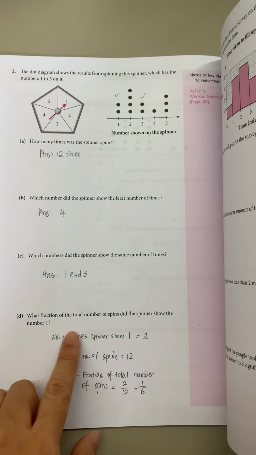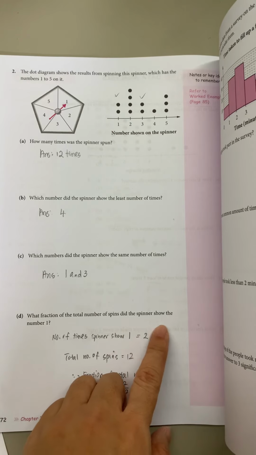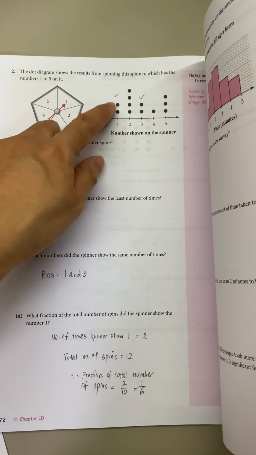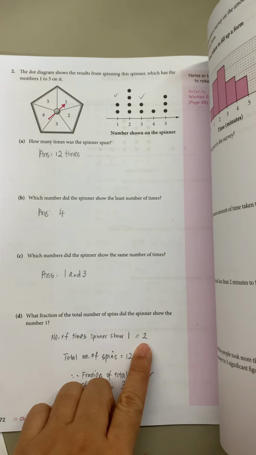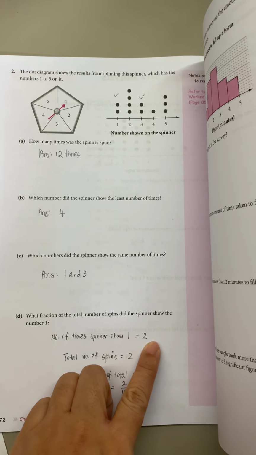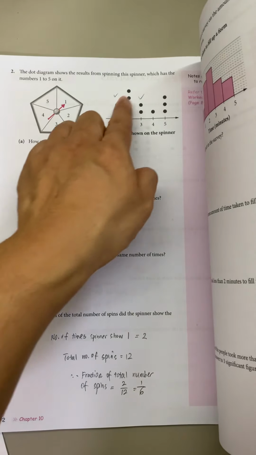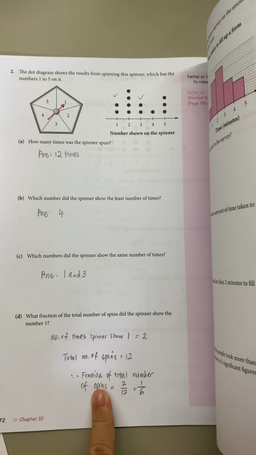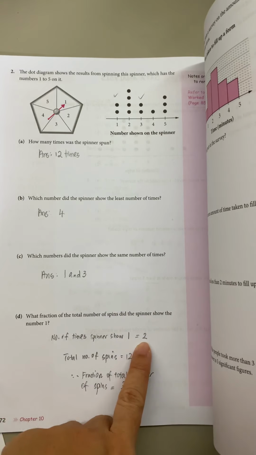Now, what fraction of the total number of spins did the spinner show the number 1? Let's say number 1, how many times did it spin? 2 times, right? The number of times the spinner showed 1 is 2. And the total number of spins we just added was 12. And what's the fraction of the total number of spins? It would be 2 that we counted out of the total 12 spins. Okay.